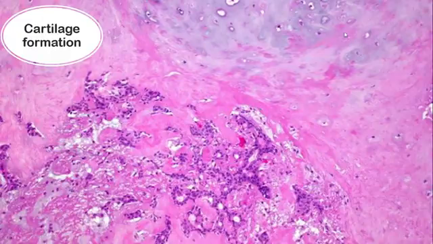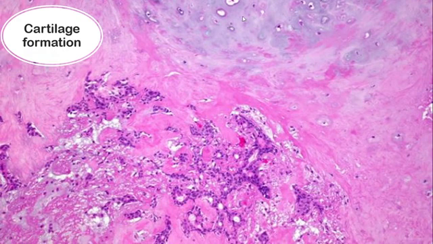Even mature hyaline cartilage can be seen, lacunae with the surrounding cartilaginous stroma and hyalinized areas. In addition to these, islets and nests of neoplastic epithelial and myoepithelial cells. This is the typical picture of pleomorphic adenoma. Pleomorphic: epithelial, stromal, myoepithelial, cartilage, myxoid stroma, and so on.